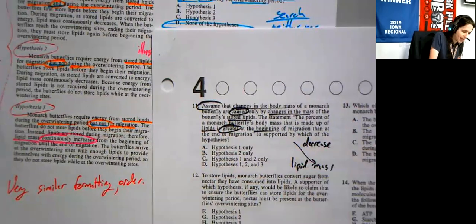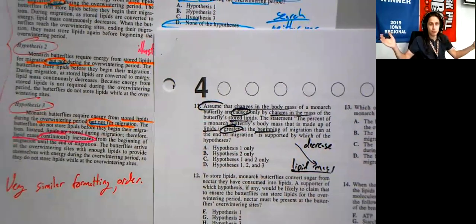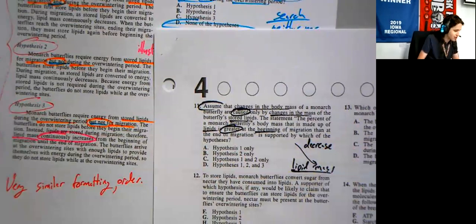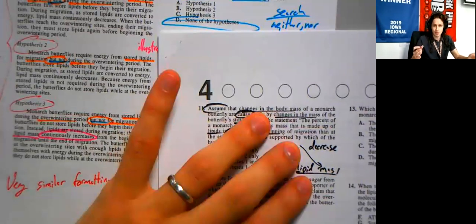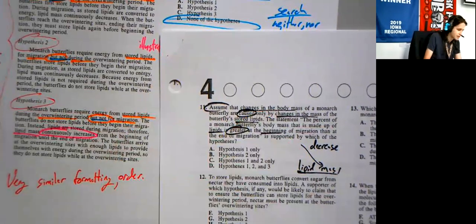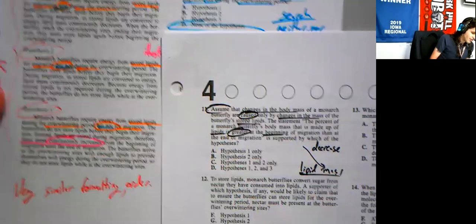So you need to go back and look at lipid masses and say, who talks about a decrease over the course of migration, greater at the beginning than at the end? Draw yourself a picture. Do you know what that looks like? Can you visualize that? If you can't draw a picture for it, then it's hard to come up with synonyms that you might be looking for in the text. So who talks about lipid mass decreasing during migration?